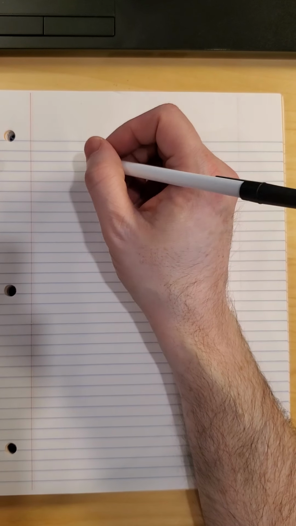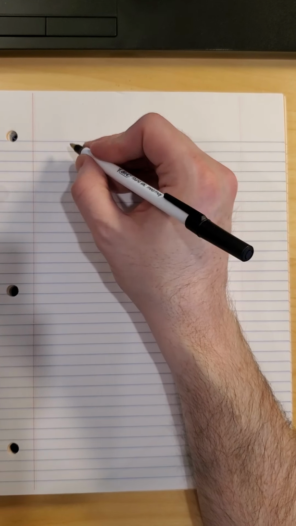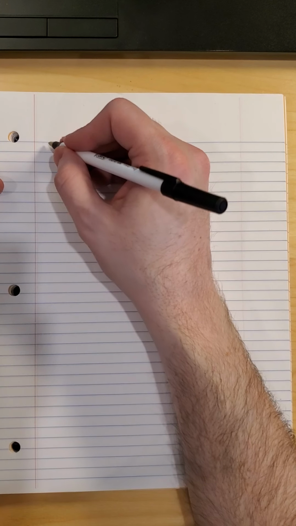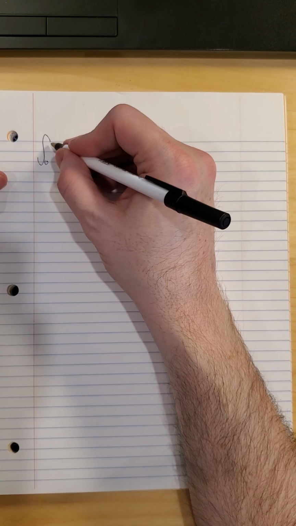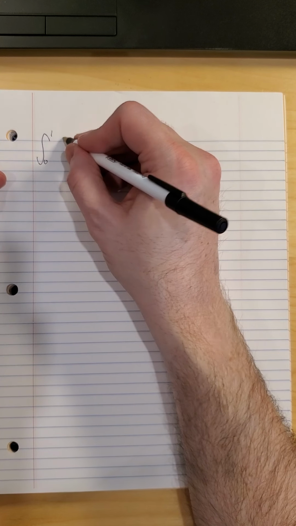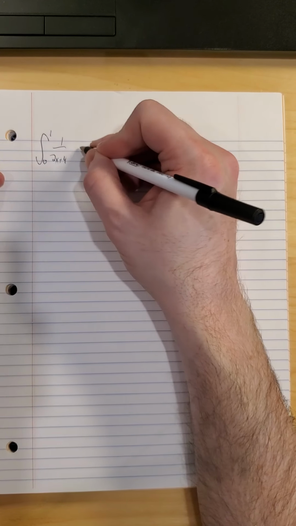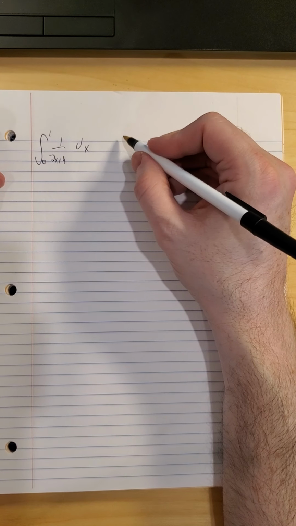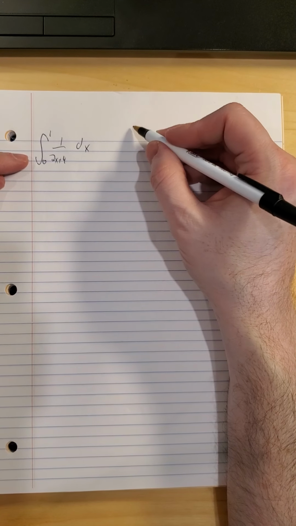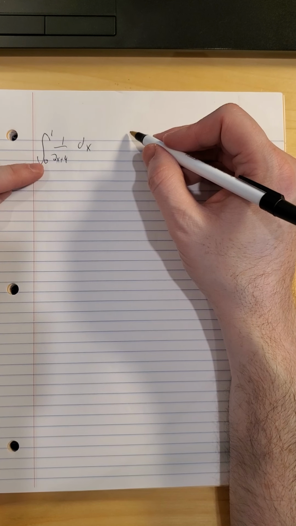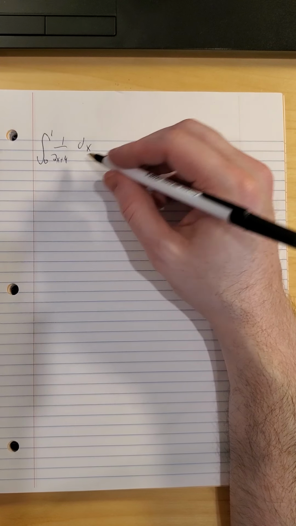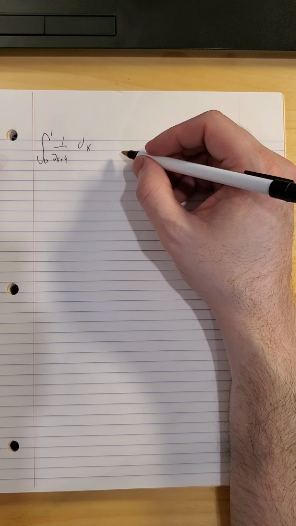Let's see, so many of you all try one out. So maybe try integral from 0 to 1 over 2x plus 4 times dx. So in other words, this is asking for the area underneath the curve of f of x is 1 over 2x plus 4 on the closed interval 0, 1. Okay, give that one a try and unpause it when you're ready.